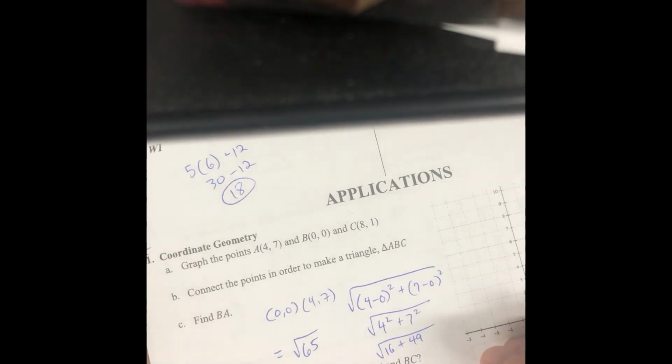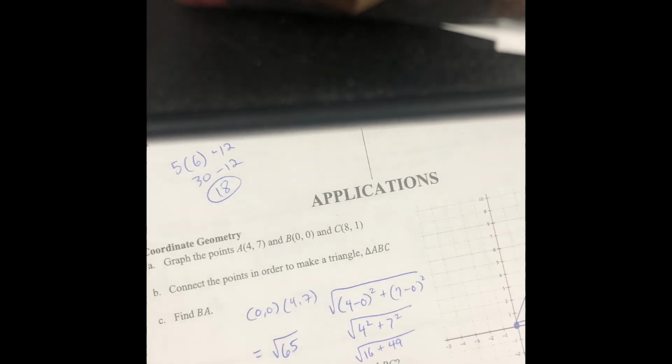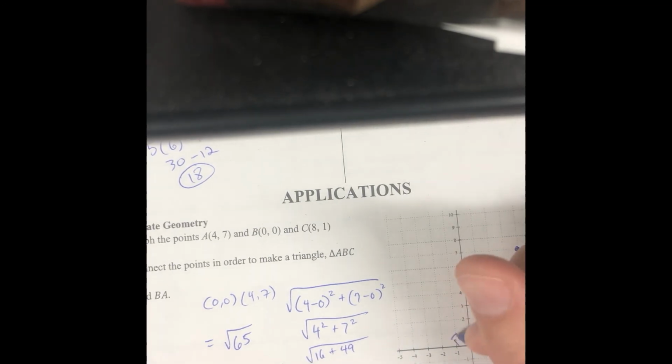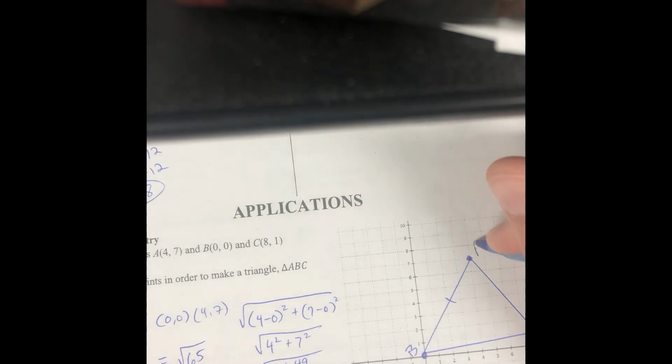Can we simplify the square root of 65? No. There's not a perfect square. You can think about it. I always think, can I simplify it? But in this case, I can't. So BC is also square root of 65, so that means that, I guess I should label these, B and A and C. So BA and BC are congruent. Ooh, looks like we have a nice isosceles triangle.